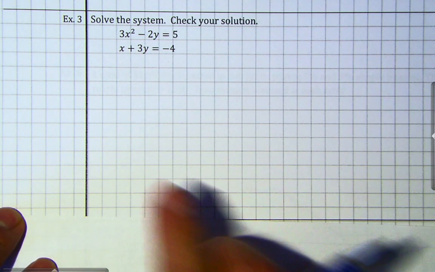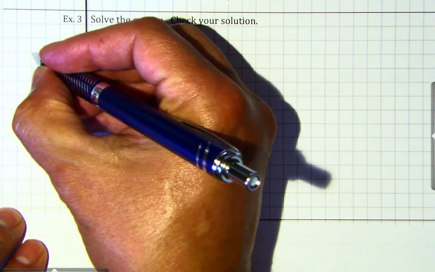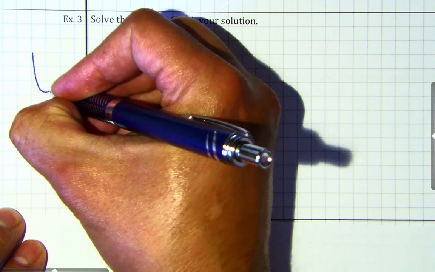So let's see. In this case, we have a parabola. So let's assume that it faces up. In this case, the parabola should be facing up.